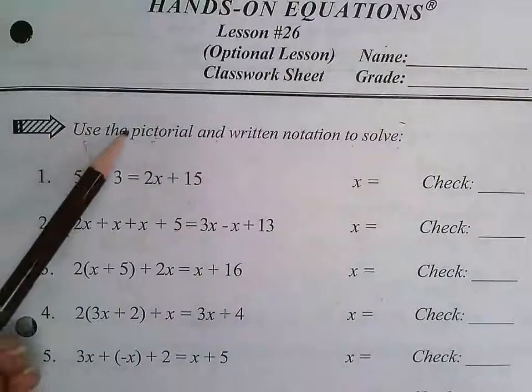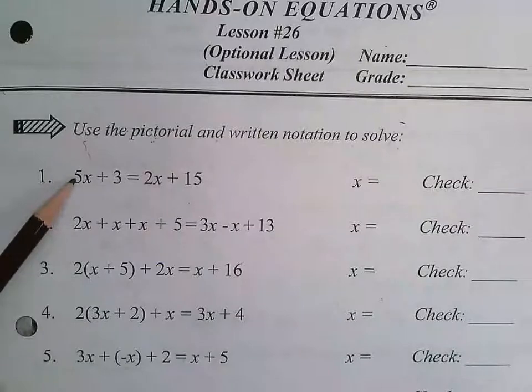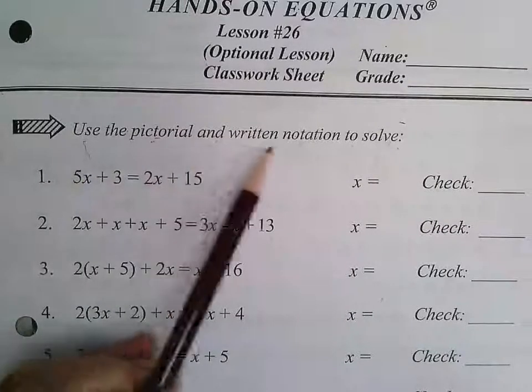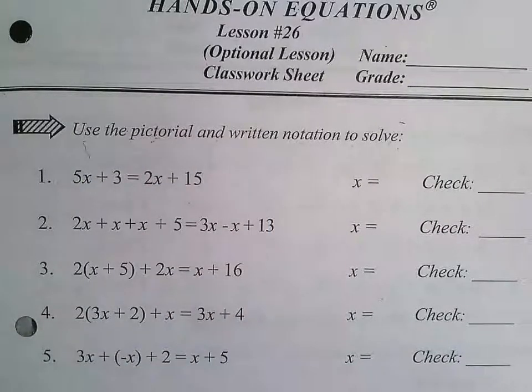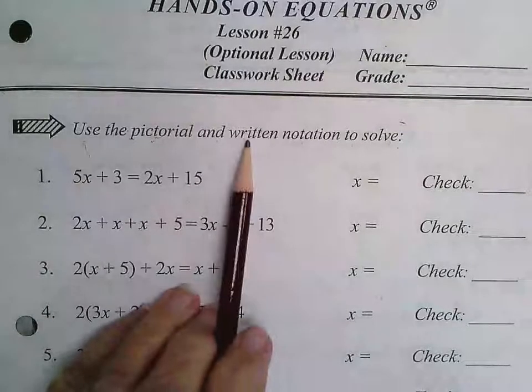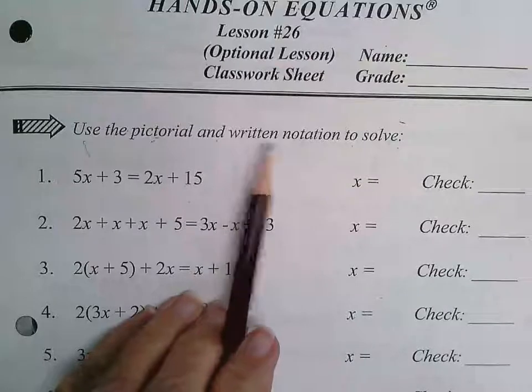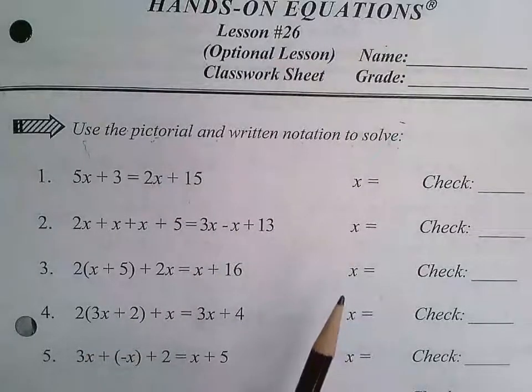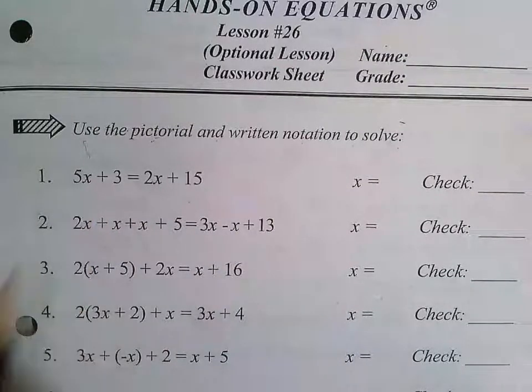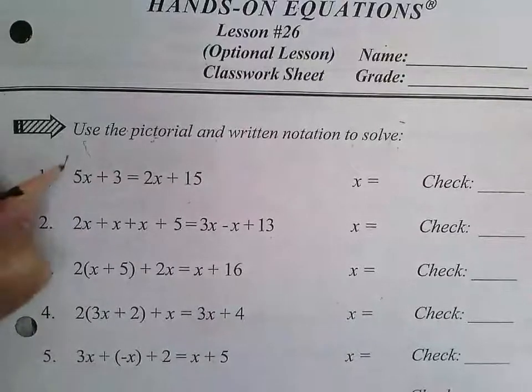So pictorial, you just learned, means draw them out, and it says written notation. So you'll need to visit with Ms. Molly about how she wants you to write what she wants you to do. But now you know how to use the pictorial notation.